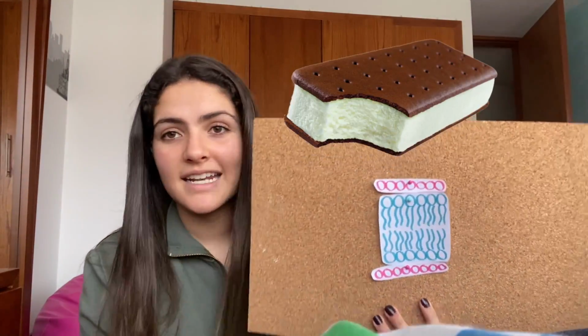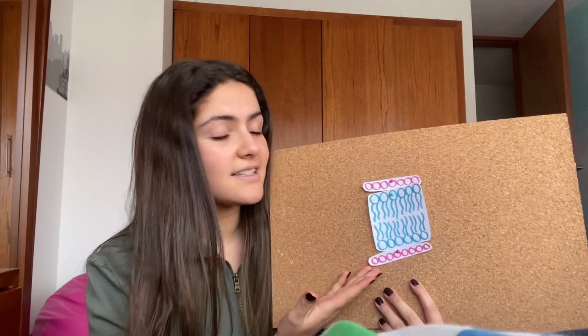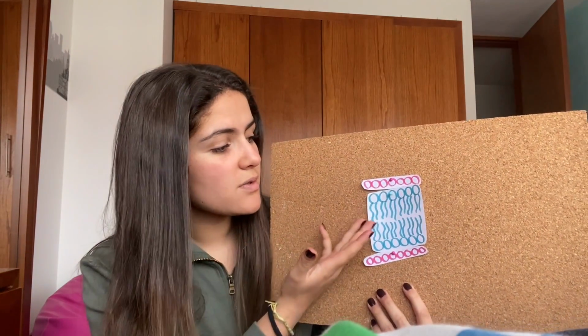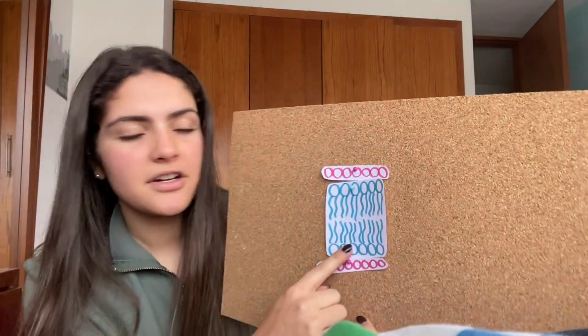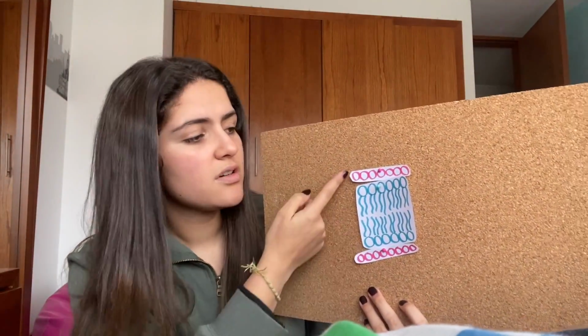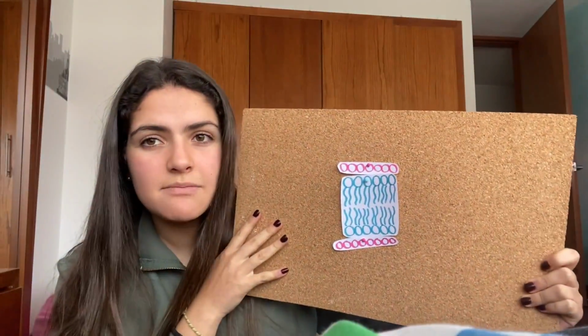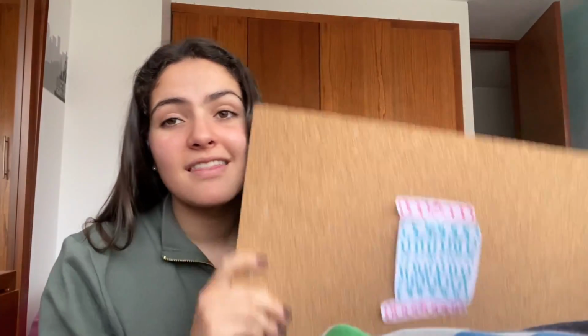Looks like an ice cream sandwich, doesn't it? Well, that's because it is. I'm kidding. This is the Davison and Danielli model, which proposes a phospholipid bilayer surrounded by two protein layers. No proteins in between.